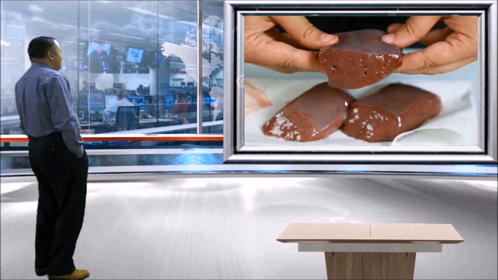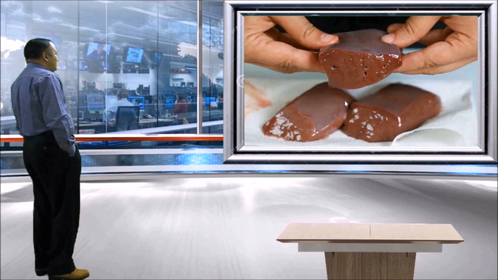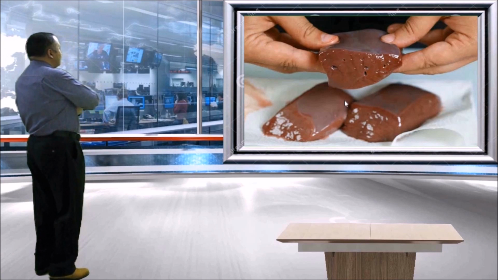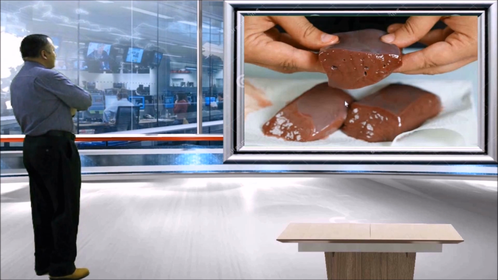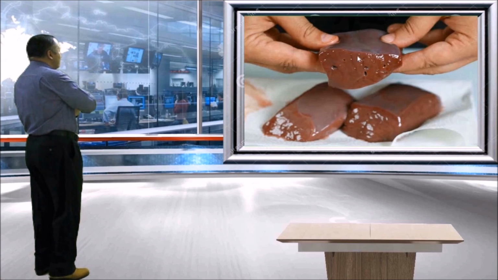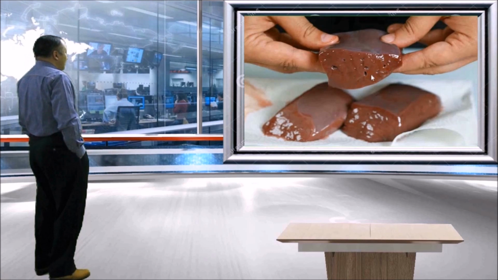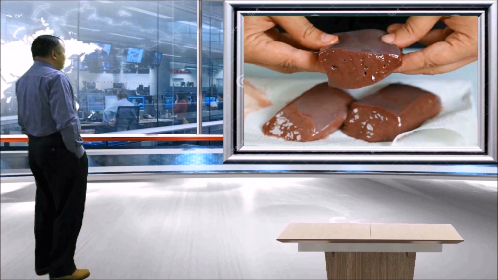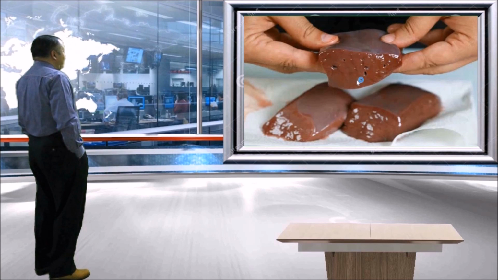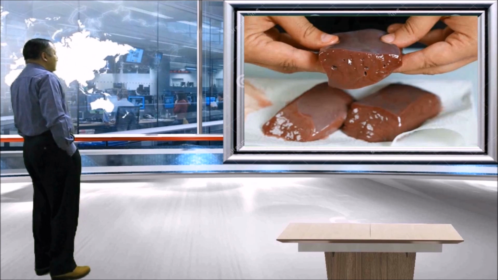Now the question comes, how is the liver formed? What are the building blocks of the liver? If you cut the liver, you will see the appearance of the liver like this, and it appears that this cut section of the liver is made up of liver lobules.